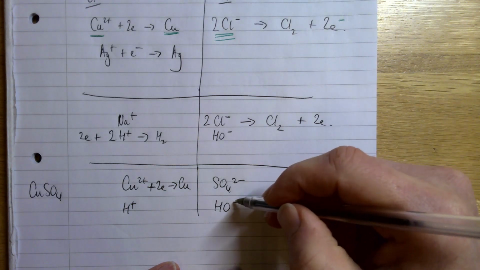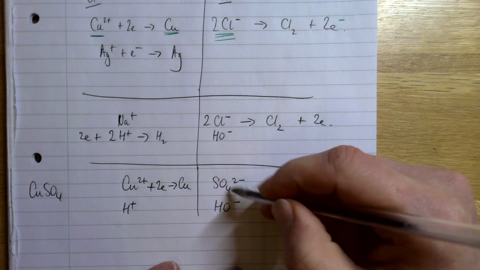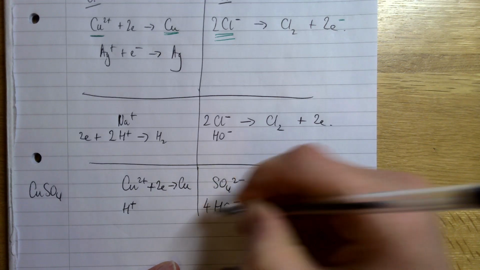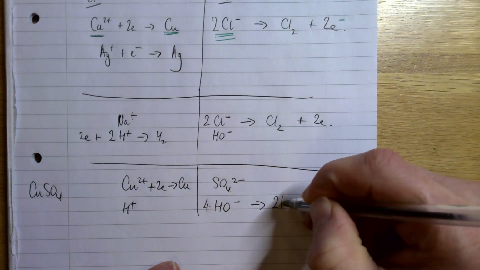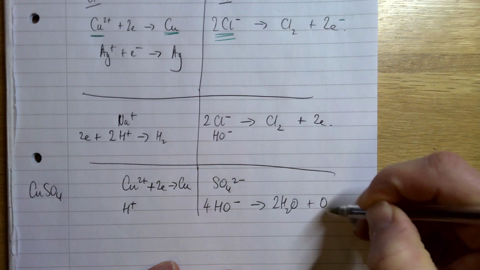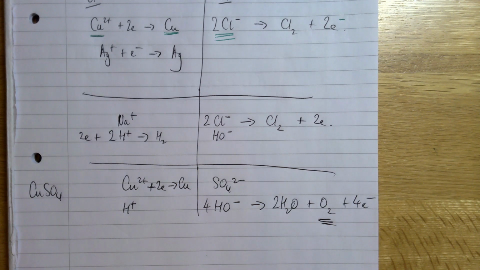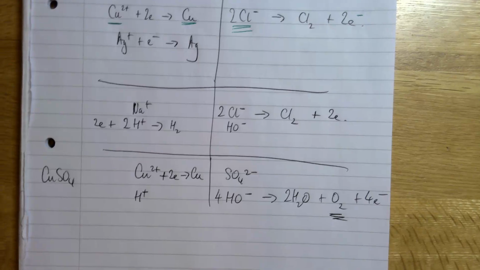At the positive electrode, sulfate and nitrate and all these other things simply can't be oxidized, so the hydroxide gets oxidized instead. And this is an equation you should learn, but you should certainly learn that oxygen is produced and learn the test for it.